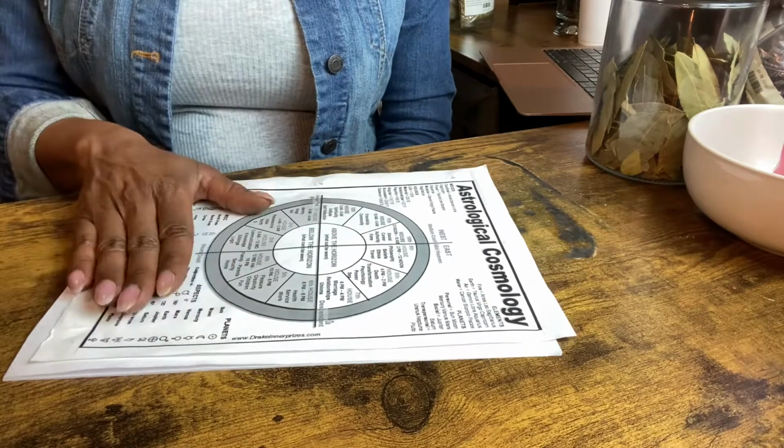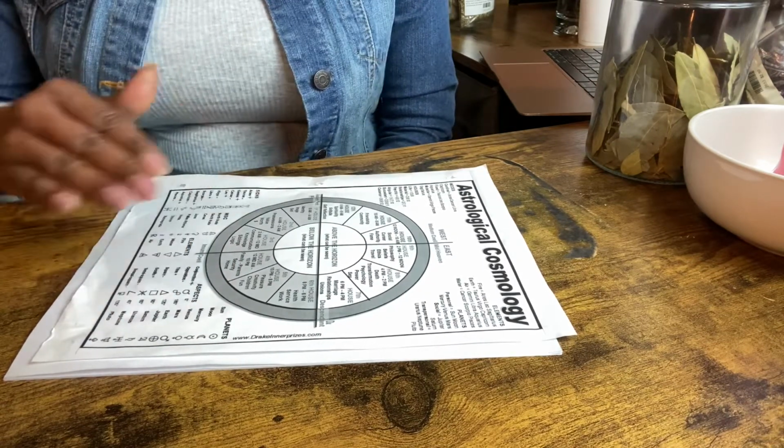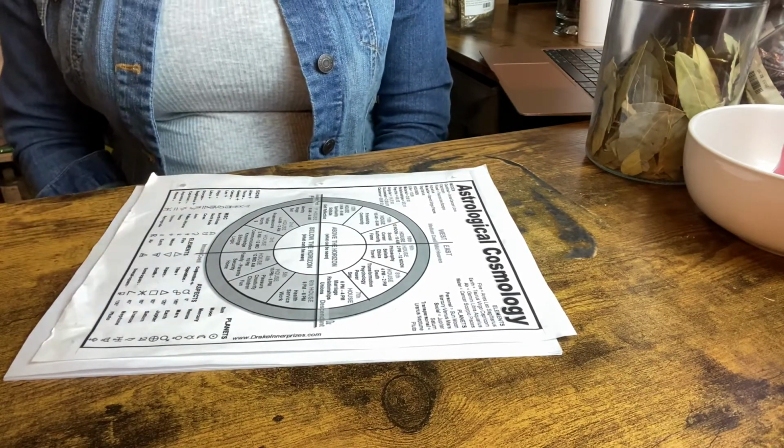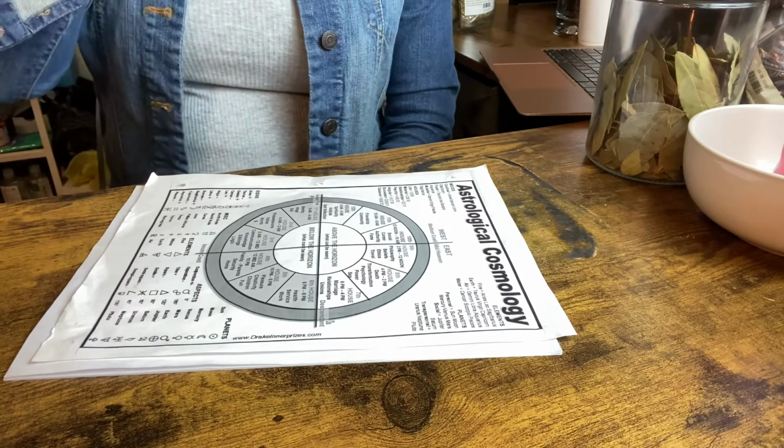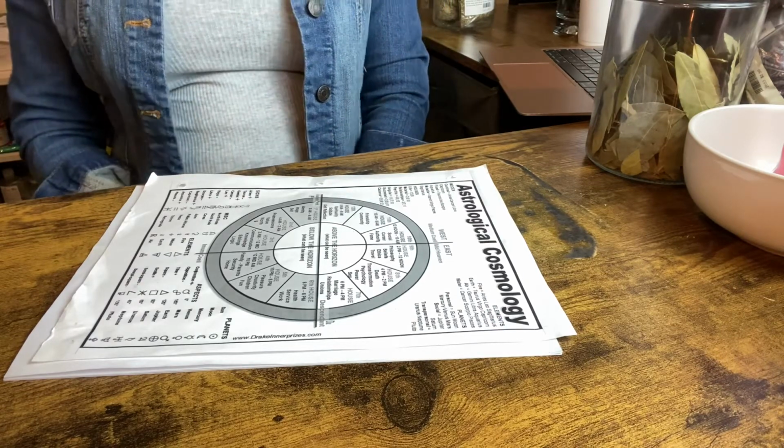I would say she's not for the beginning phases of witchcraft. She ain't even for the middle phases. I would say you need to be ready. You need to be ready when you come to her.